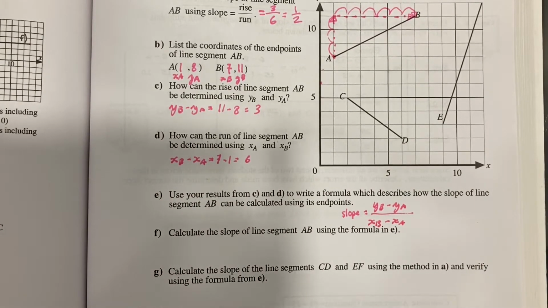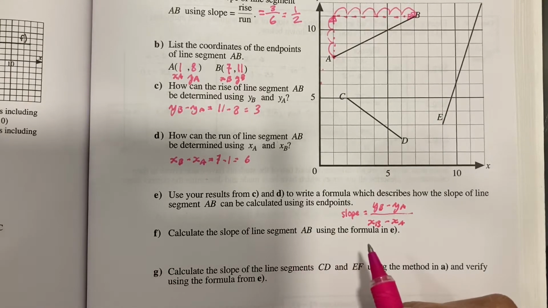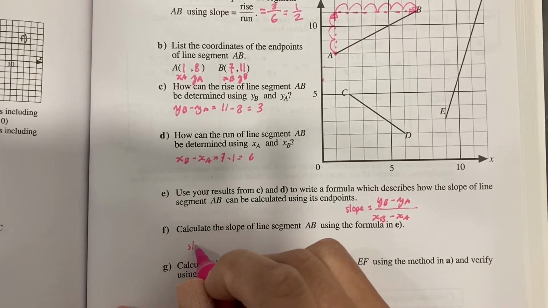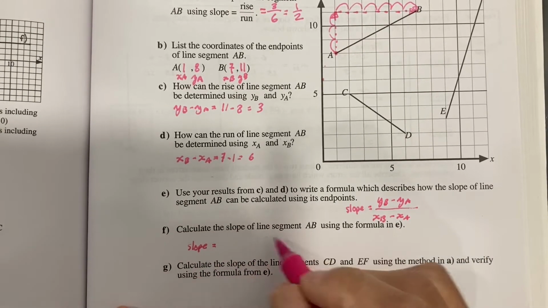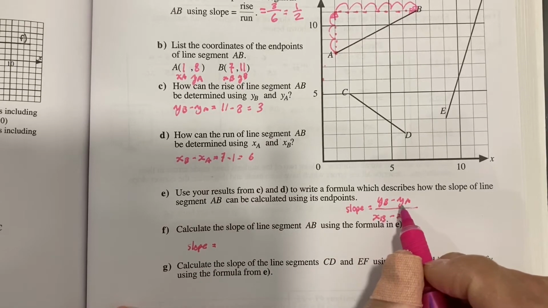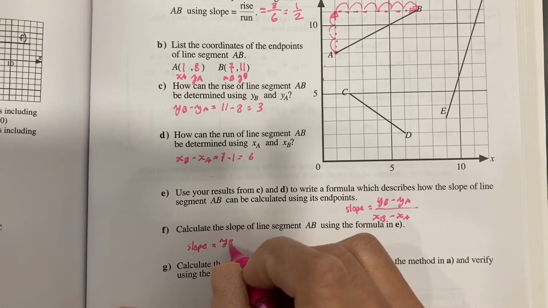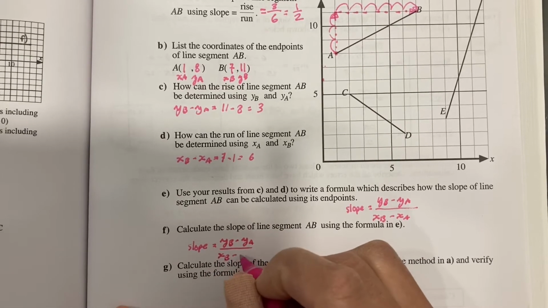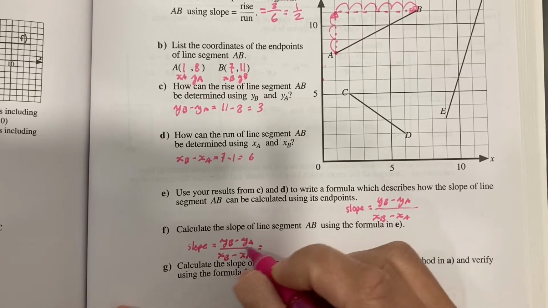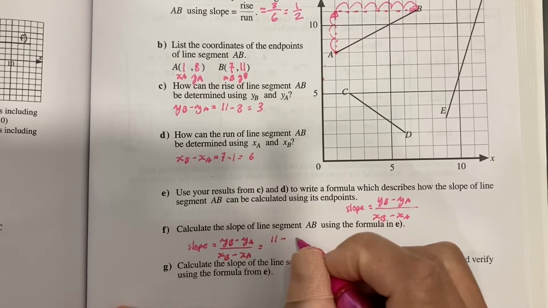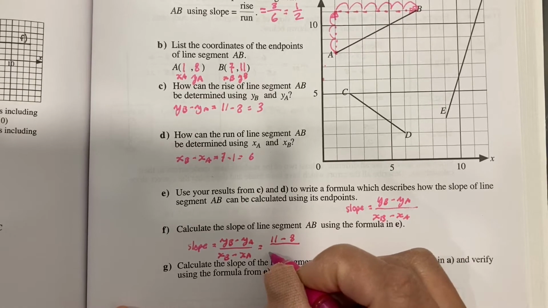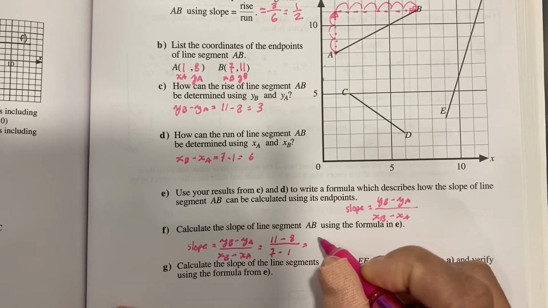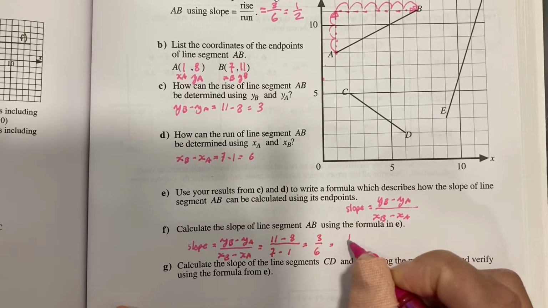So now we can calculate the slope of the line segment AB using the formula that we just came up with. And so let's try plugging all of that in. So slope is equal to yB minus yA. And it's always a good idea to rewrite your formulas so you know what substitutions you need. yB was 11, yA was 8, xB was 7 and xA was 1, which gives us 3 over 6, or 1/2.